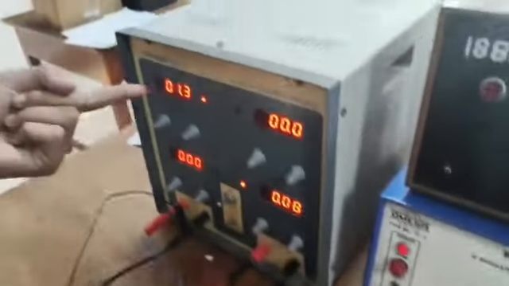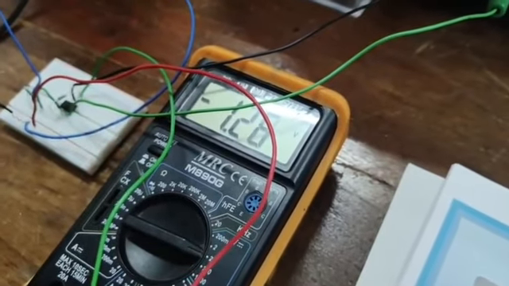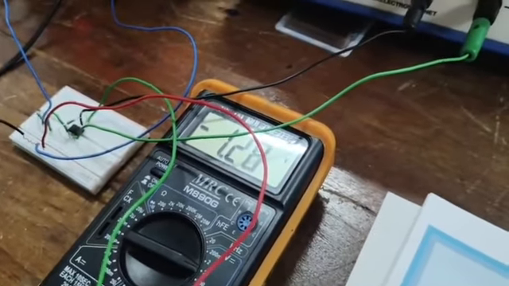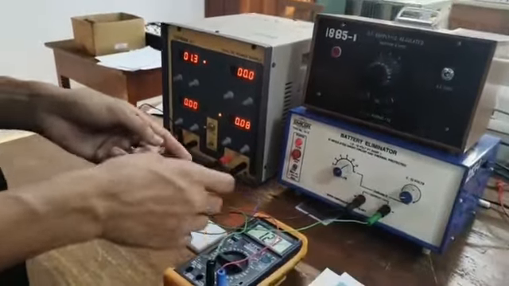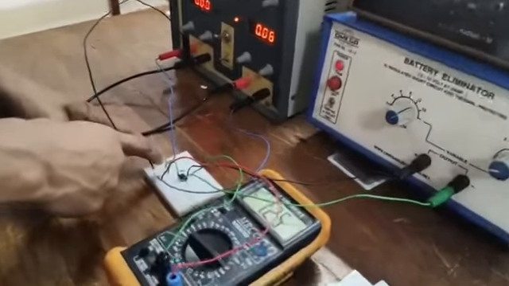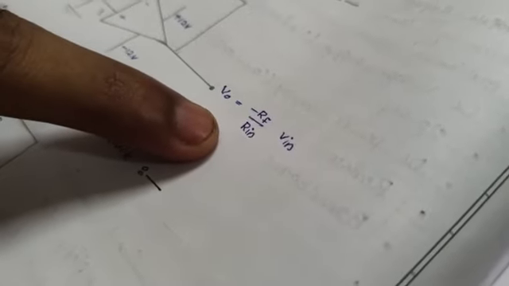So if I gave a positive value, I got an inverted value, just the opposite. Because I have given the same resistance, according to the equation, if the resistance is the same, we will get exactly the opposite of the input.